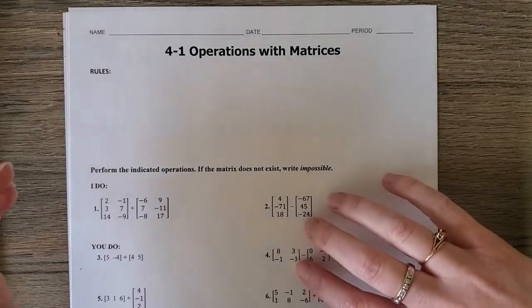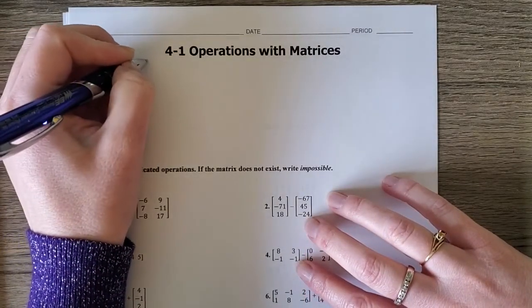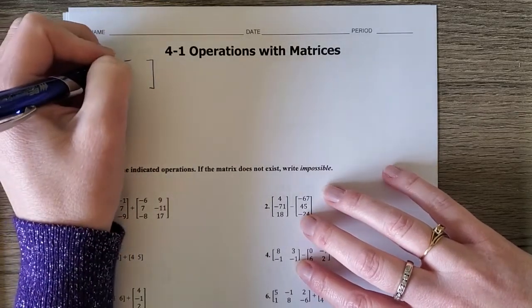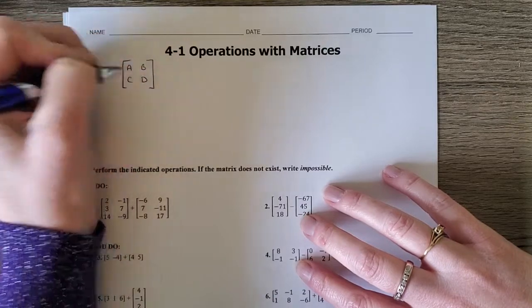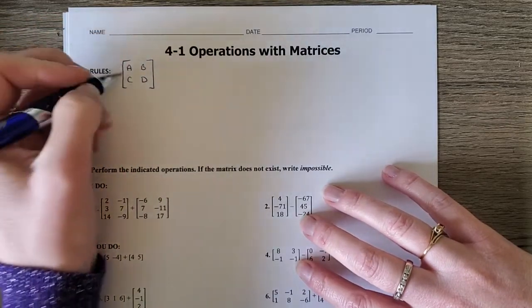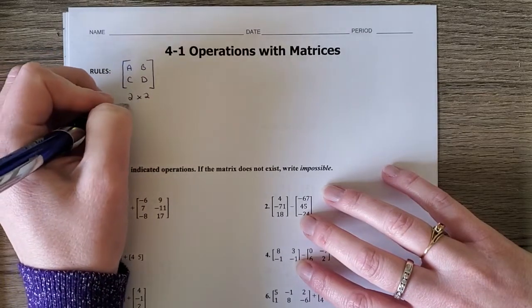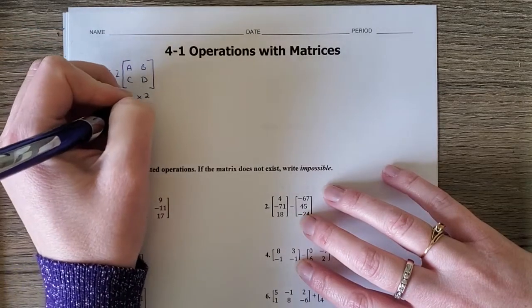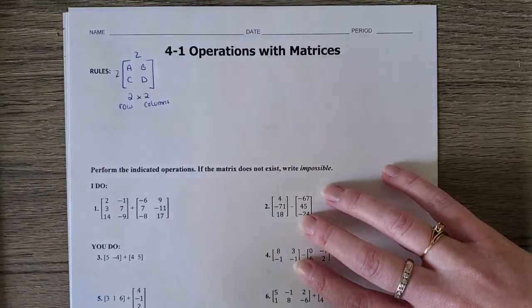So the first thing we want to talk about is what is a matrix and what does it do? It's a way to organize data. I'm going to draw this simple matrix, which is a 2 by 2 matrix. The first number is always the number of rows, so there's 2 rows, and the second number is the number of columns. In this case, I made one with 2 columns as well.